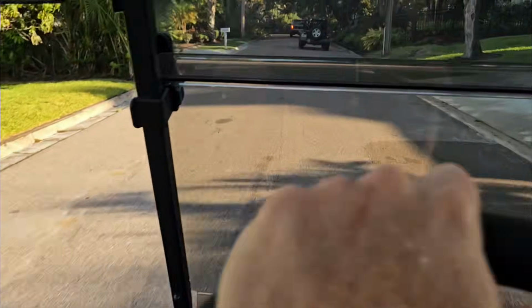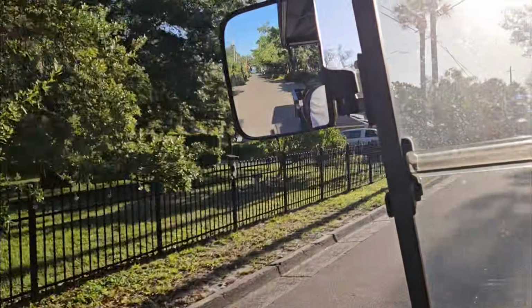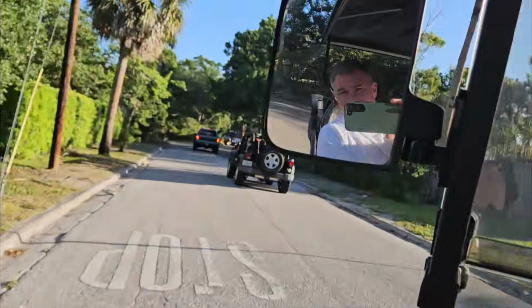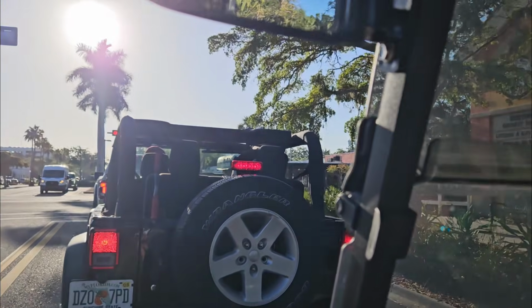Looks like a little drift cart. Now he's got James Brown on.